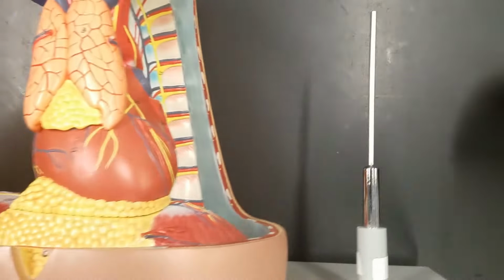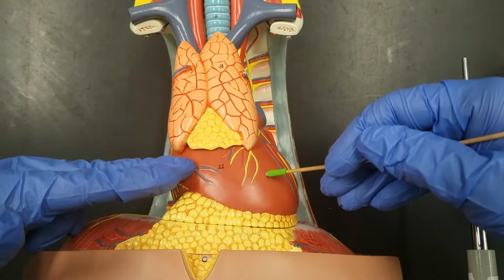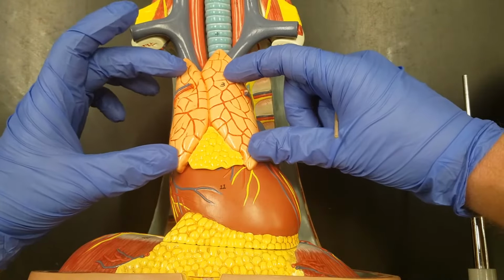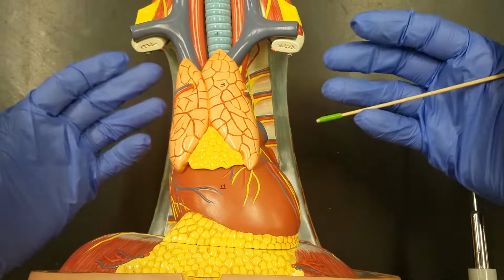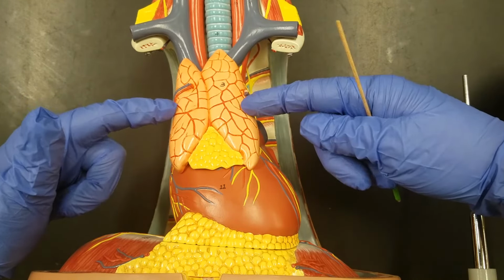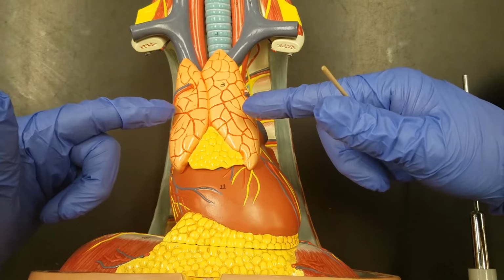Now, if we go back up into the thoracic cavity, we can see a very interesting organ called the thymus. So here on this model, we're taking a look at our thoracic cavity. I can see my heart here. The thymus is this gland that's sitting right on top of the heart. Now, the reason we say the thymus is interesting is this gland is involved in both our immune system as well as serving as an endocrine gland.